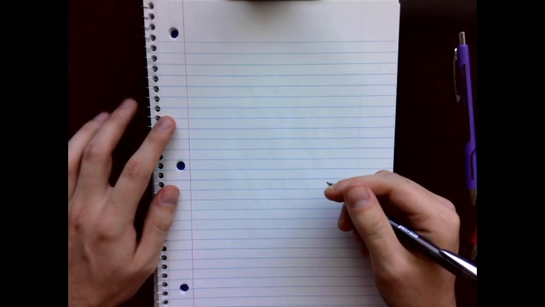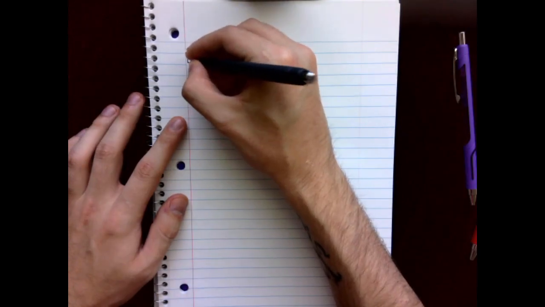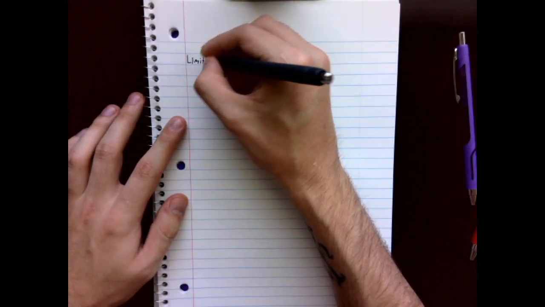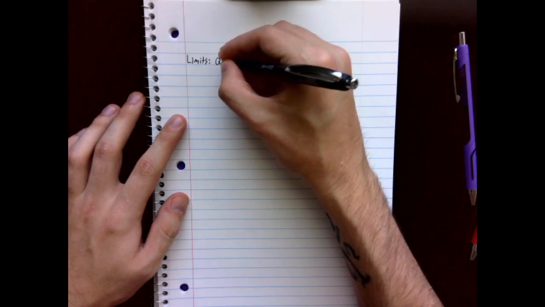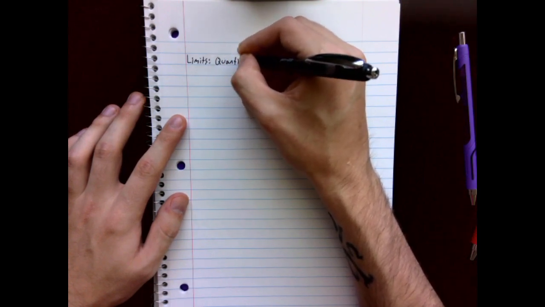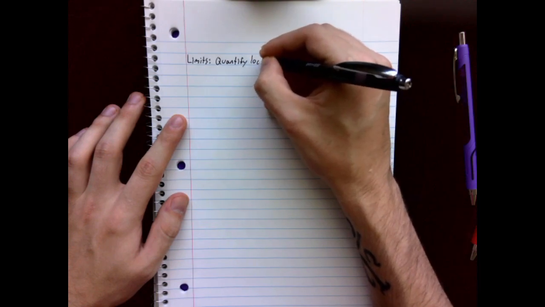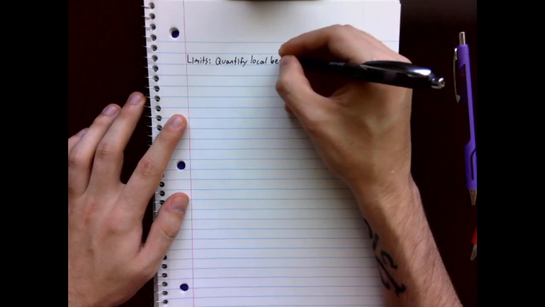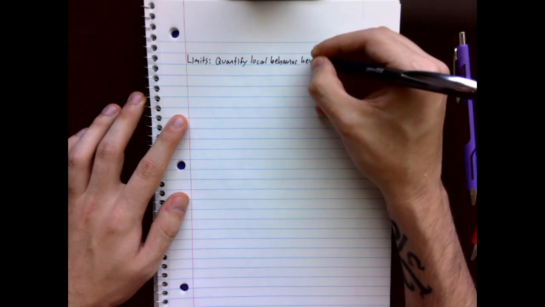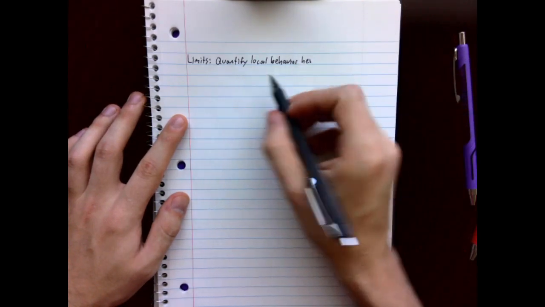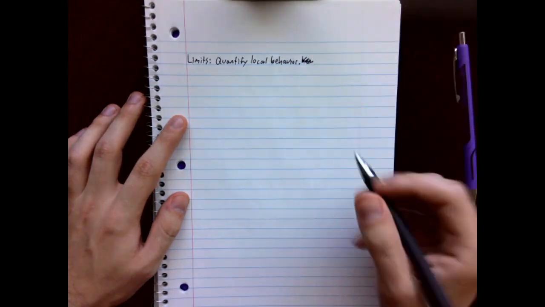So the next thing that I want to talk about is the formal definition of continuity. So now we have the idea of a limit. So limits, the idea is that these quantify local behavior.